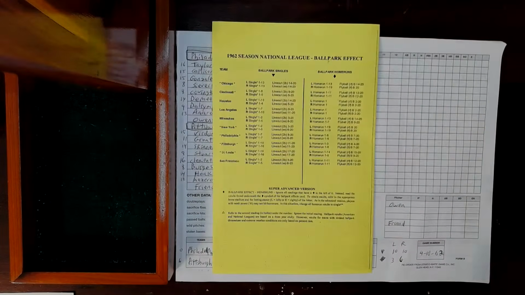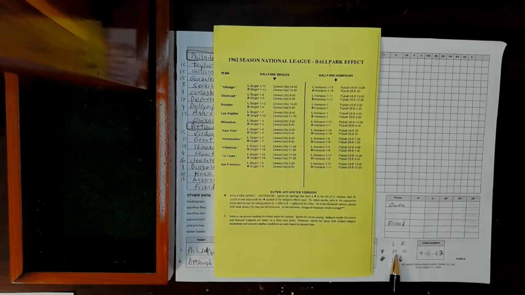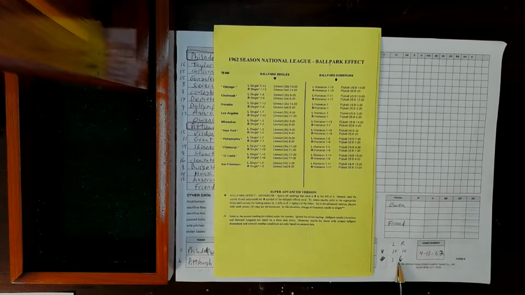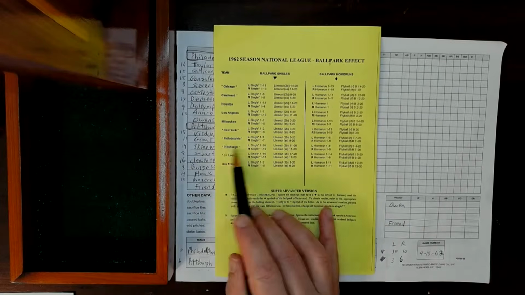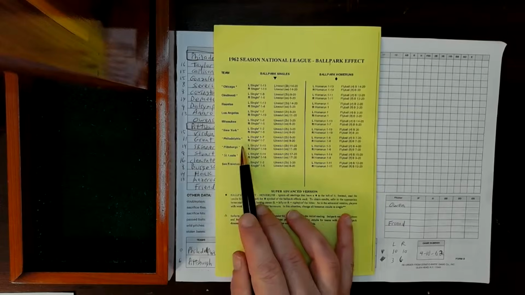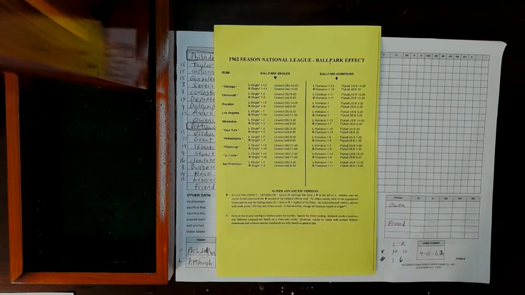So to get the ballpark effects, we come over here, and 1962, Pittsburgh, 1-10 for singles, lefties and righties, and 1-3 for lefties, 1-6 for righties, home runs. If we were thinking about trying to rob home runs, there are two asterisks right here on each side that says anytime there's an asterisk on one of the sides, it means you cannot rob a home run from that particular side of the plate. And Pittsburgh has both, so nobody can rob a home run there.